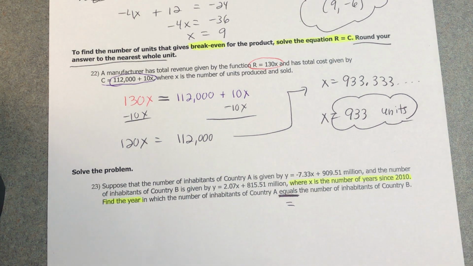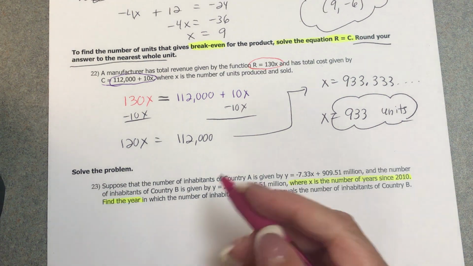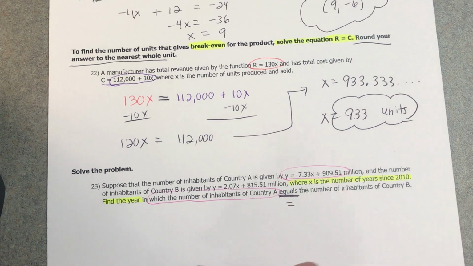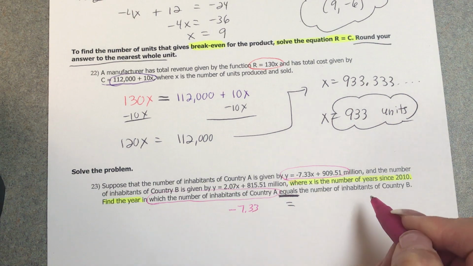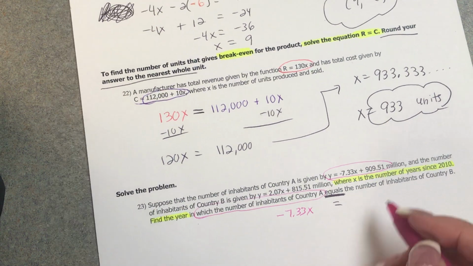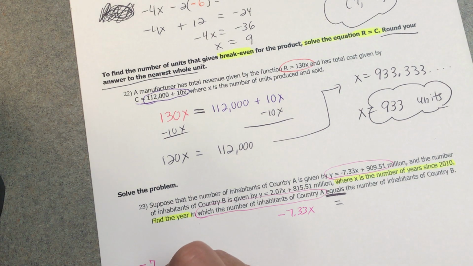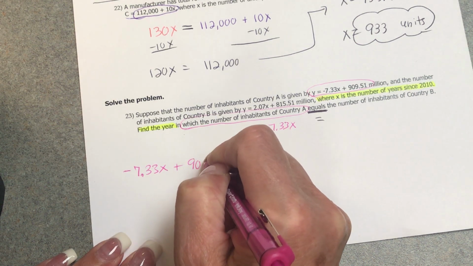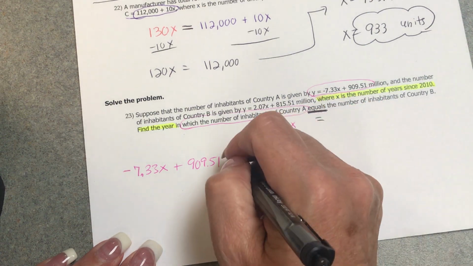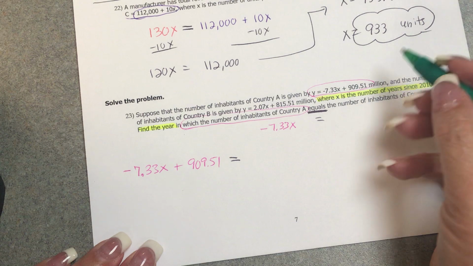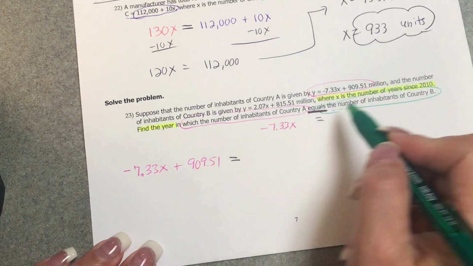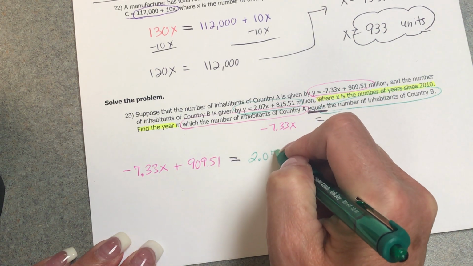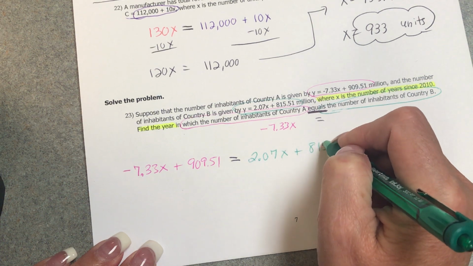Here's my equal sign. So the number of inhabitants of country A was given by this formula, so I'm going to take negative 7.33x plus 909.51, and I'm going to set that equal to the number of inhabitants of country B, which was given by this formula, 2.07x plus 815.51.